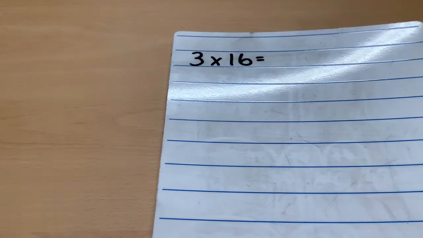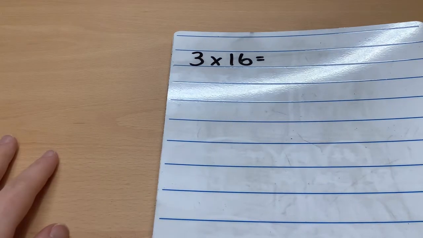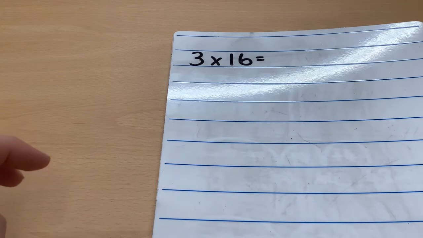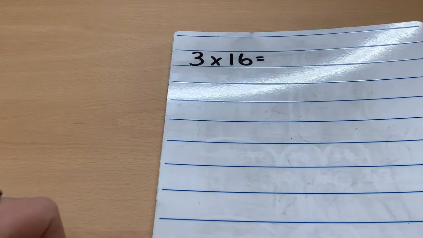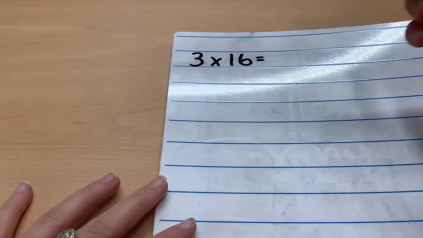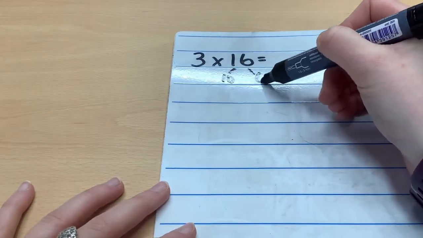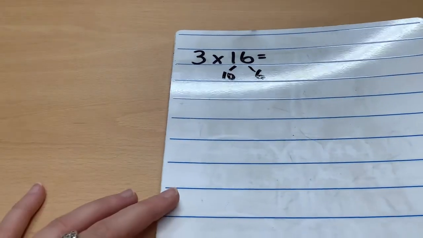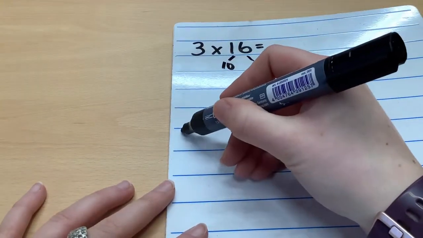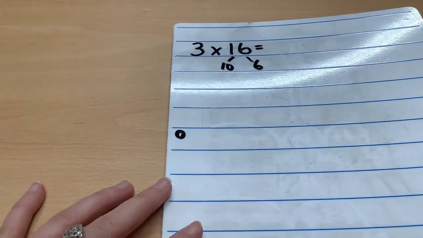Next, we're going to look at 3 multiplied by 16. If we did this the way that we did our number line multiplication yesterday, we would have to have 3, 16 times. 16 jumps of 3. But we're going to do chunking, so I'm going to split the 16 into its tens and its ones. And I'm going to show you both ways again. So once again, I'm going to start with that 0 on the left hand side.